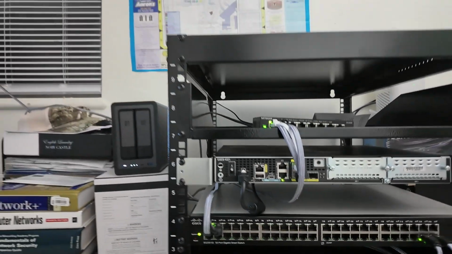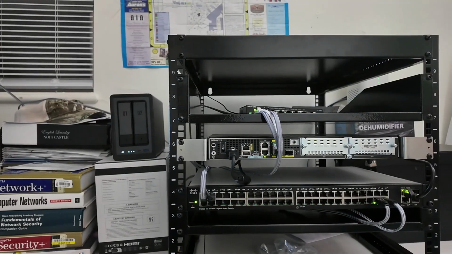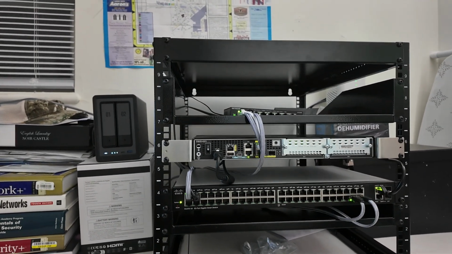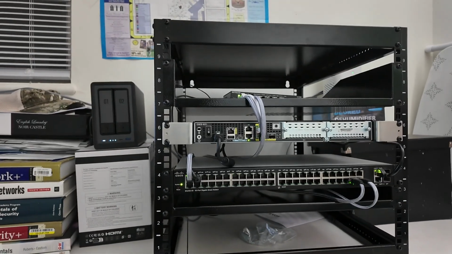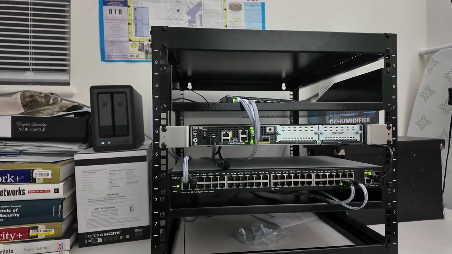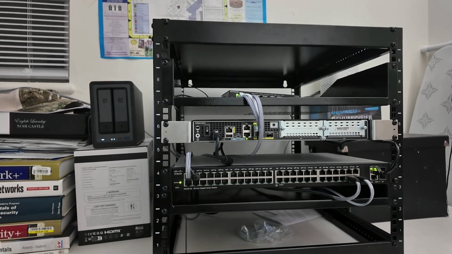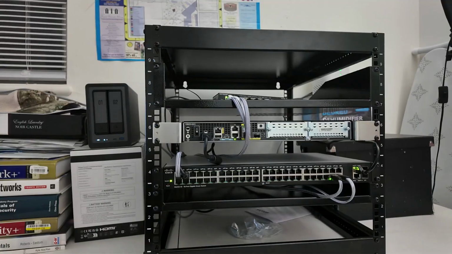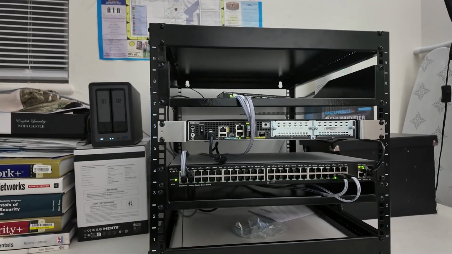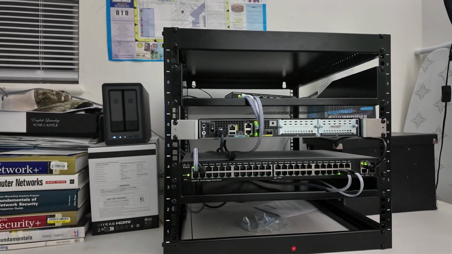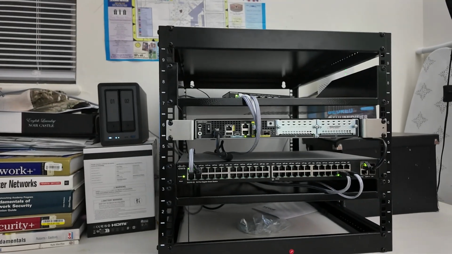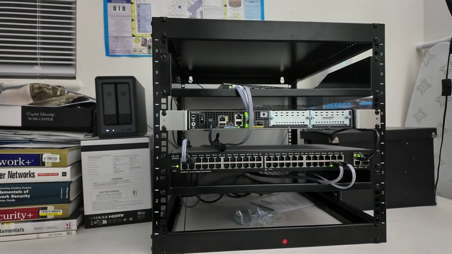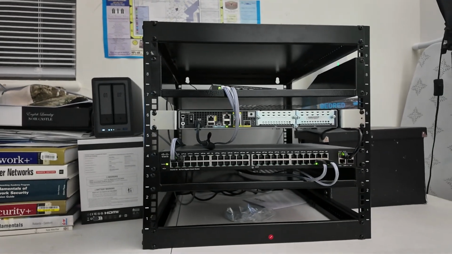Why do I have this now? I'm preparing for my CCNA exam in about July. And for the CCNA exam, you have to do more labs. You have to do hands-on projects. You have to know how to configure switches, and there are Cisco switches, Cisco routers, Cisco firewalls. You have to really know all this so that you can be a good network engineer. My ultimate goal is to be a network engineer.